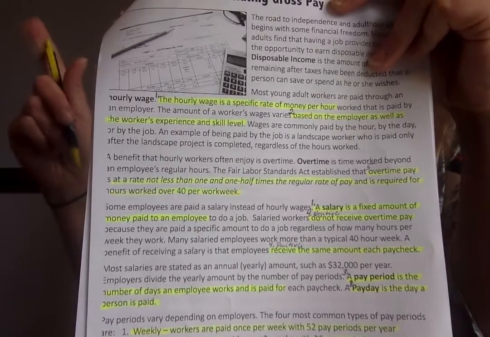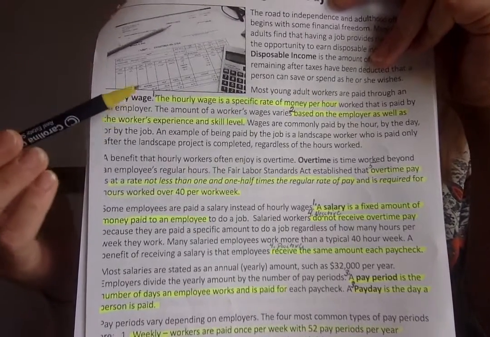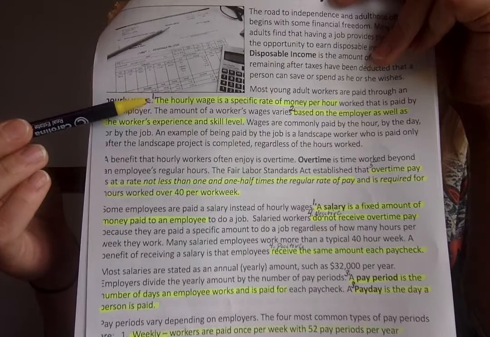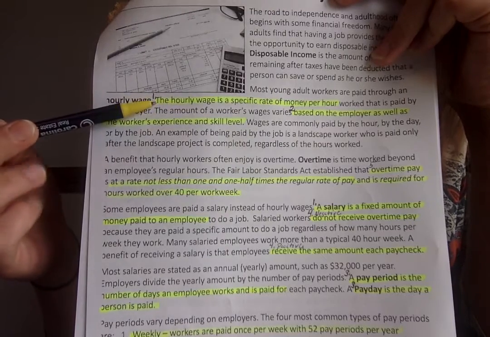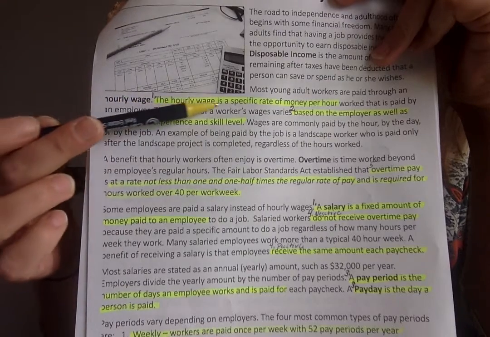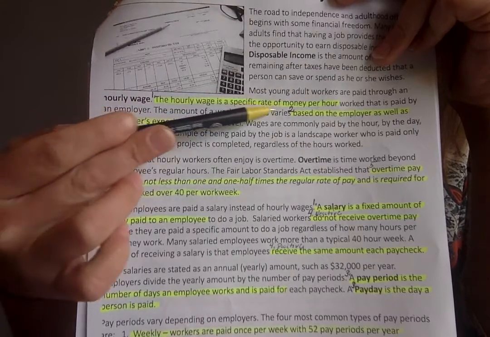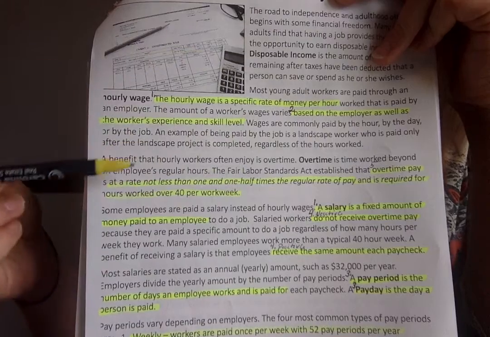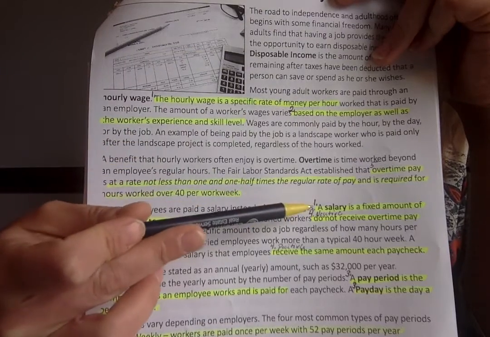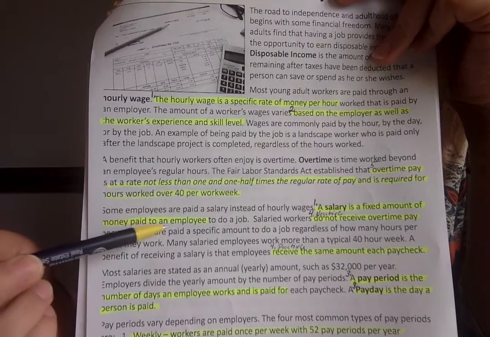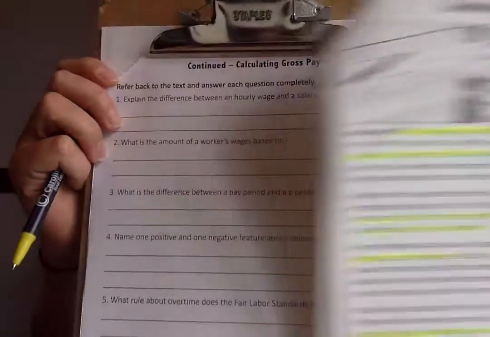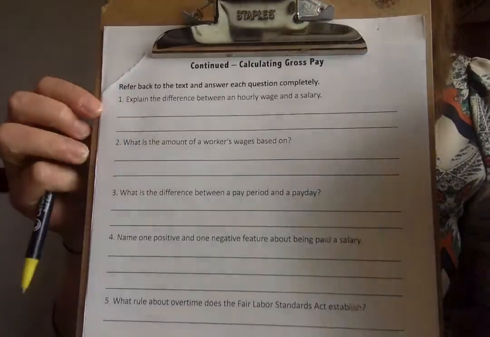Whether you want to underline that, however you want to do that, if you want to pause here, this is your answer to number 1. You can write this exactly as it's worded. The hourly wage is a specific rate of money per hour, and then a salary is a fixed amount of money paid to an employee. And that is your answer for number 1 there.